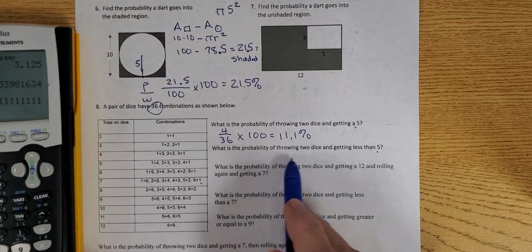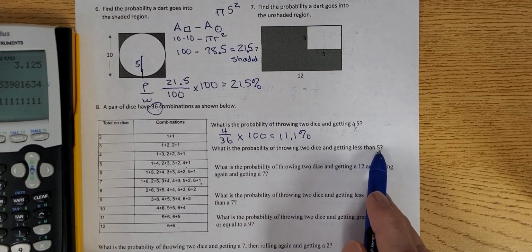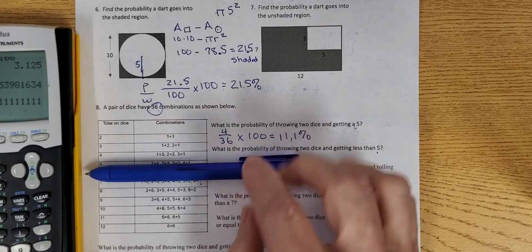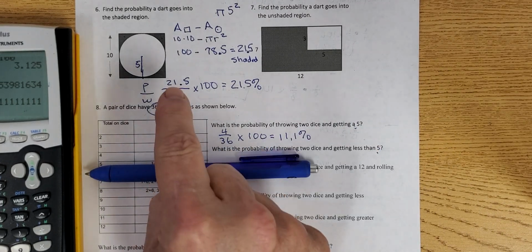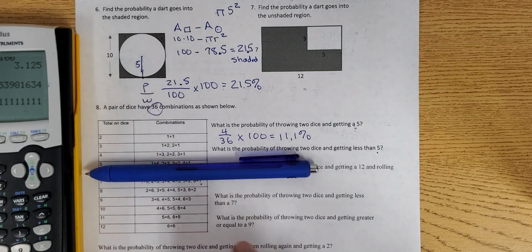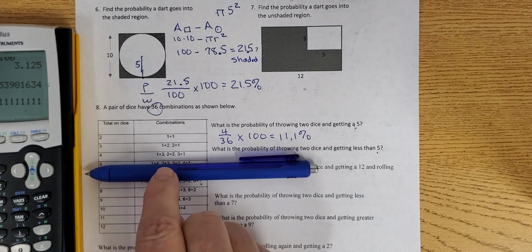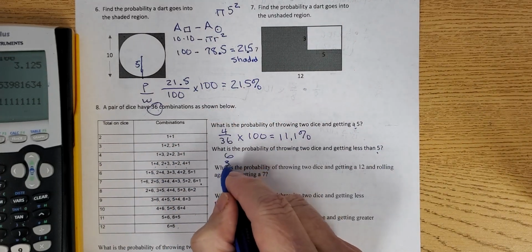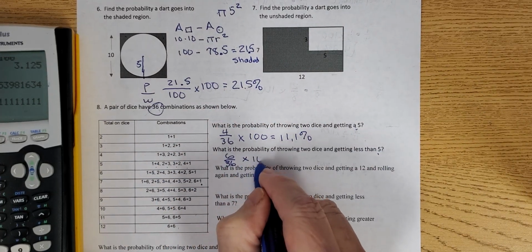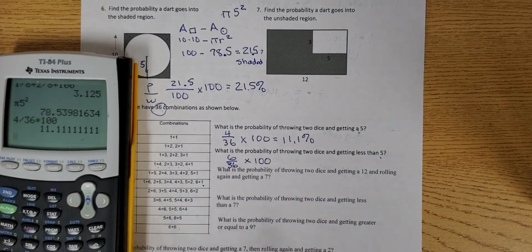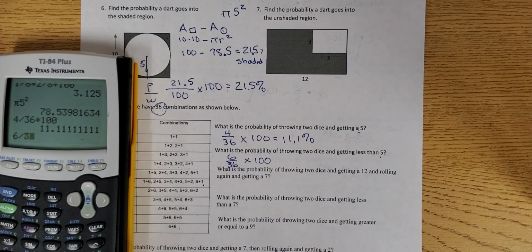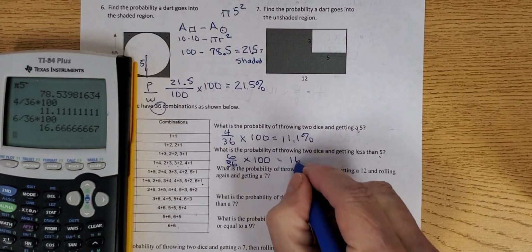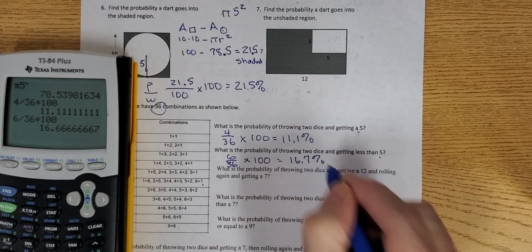This one, the probability of throwing 2 dice and getting less than 5. That does not count the 5, right? So I'm going to mark that out, and it's everything smaller than 5. So that means the 4, 3, and 2. So how many combinations? There's 1, 2, 3, 4, 5, 6 combinations, over 36, of course, times 100. And the probability of getting less than a 5 would be 6 divided by 36 times 100, and that would be 16.7% chance to get that.